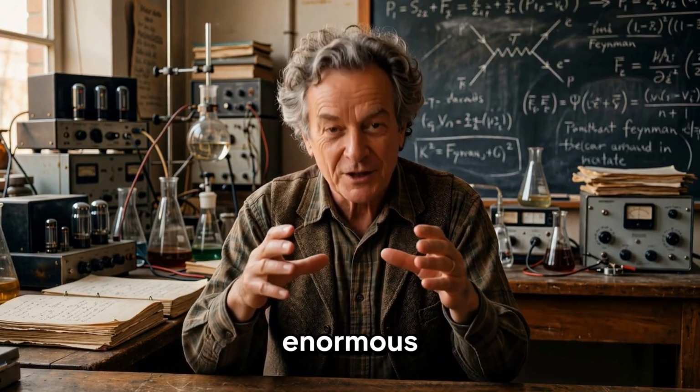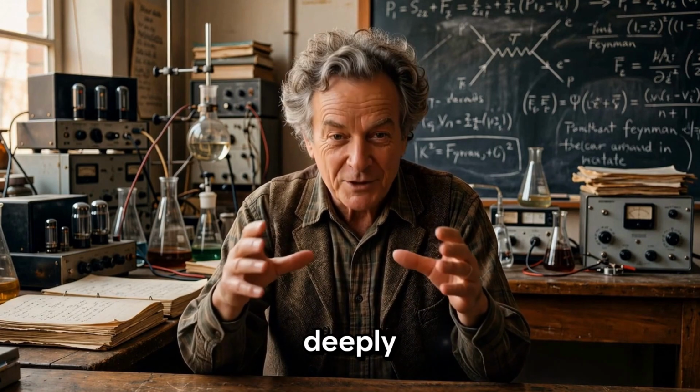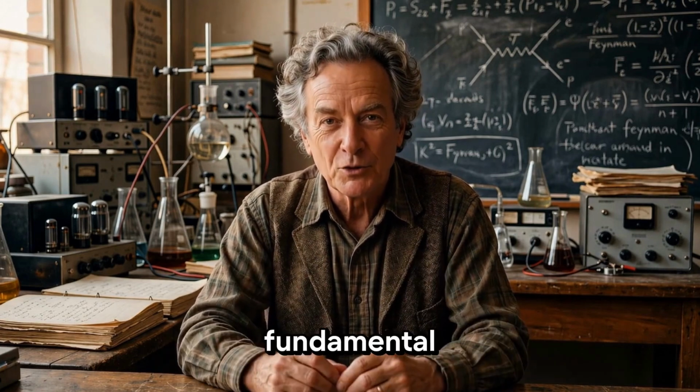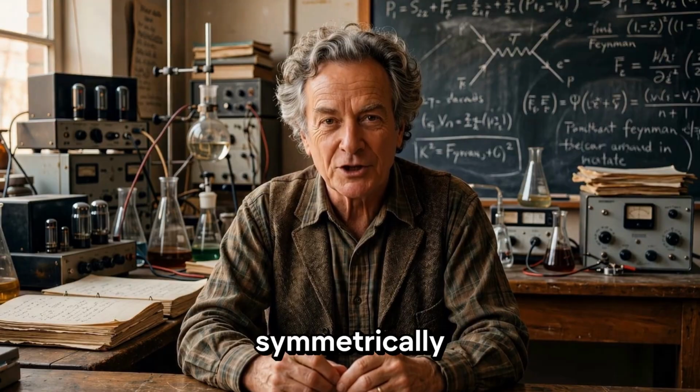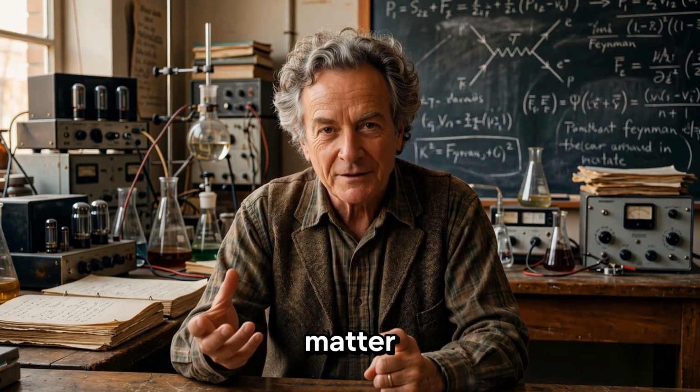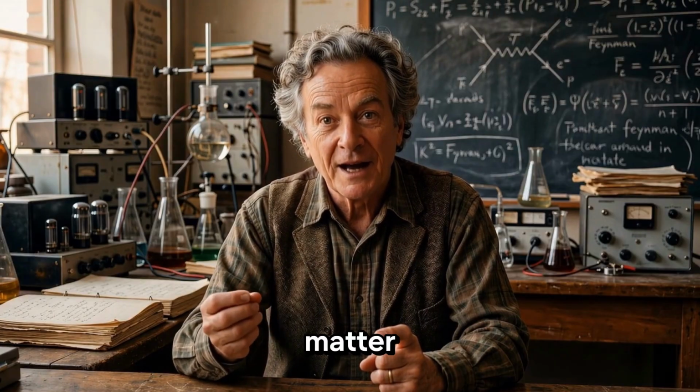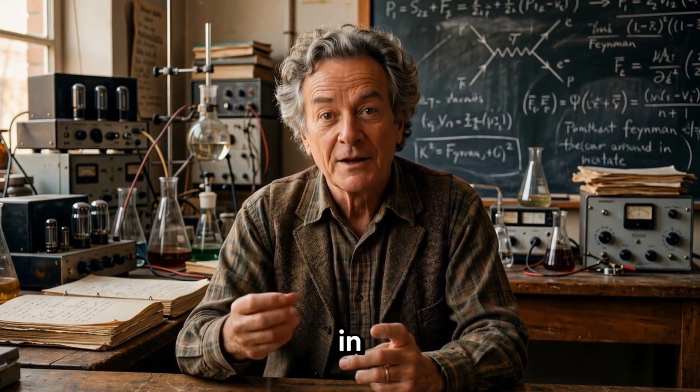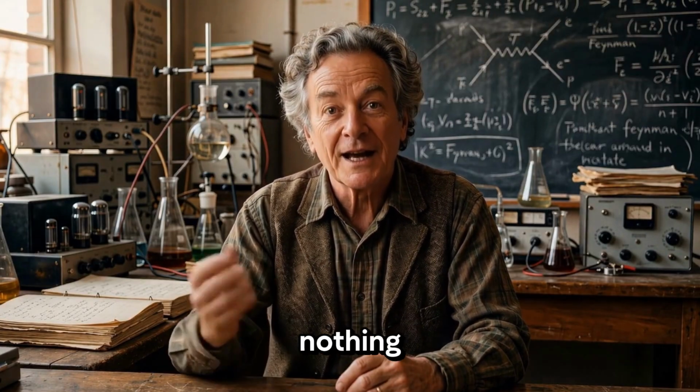Now here's the one enormous mystery that's still open. If matter and antimatter are this deeply intertwined, if the fundamental laws of physics treat them almost symmetrically, then why is the universe almost entirely made of matter? Why didn't matter and antimatter annihilate each other completely in the moments after the Big Bang, leaving nothing but light?